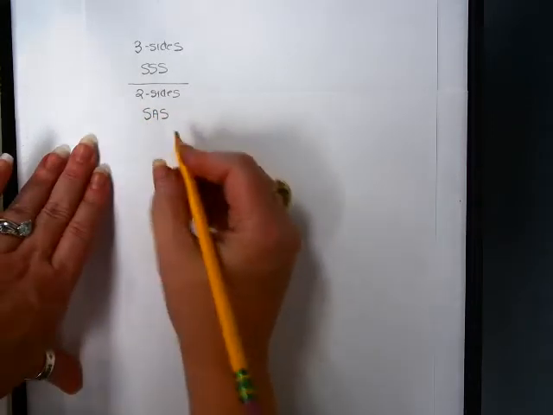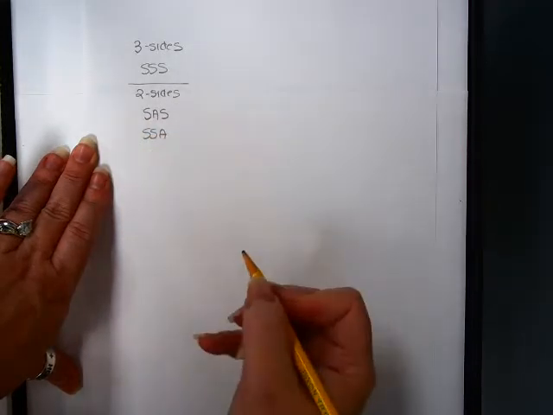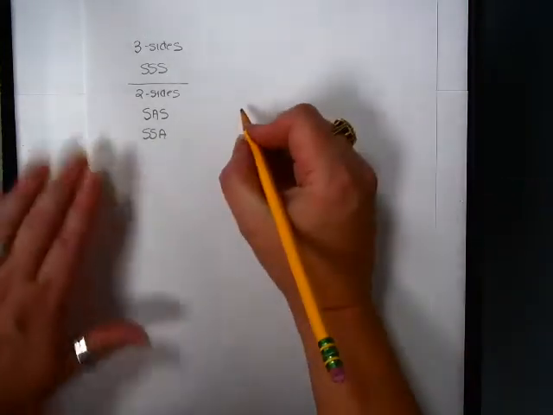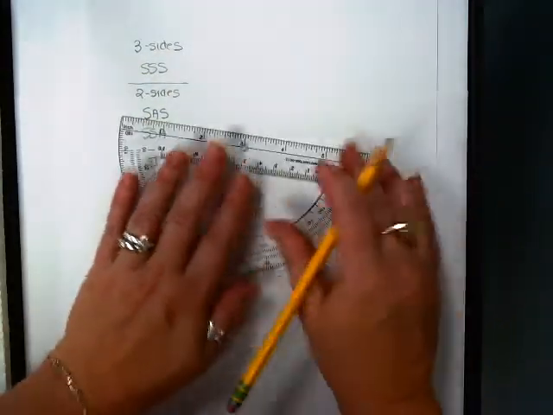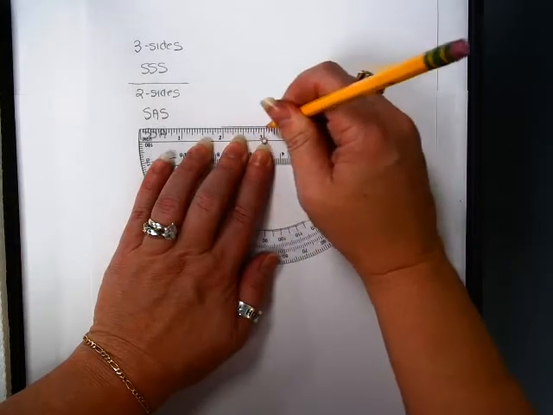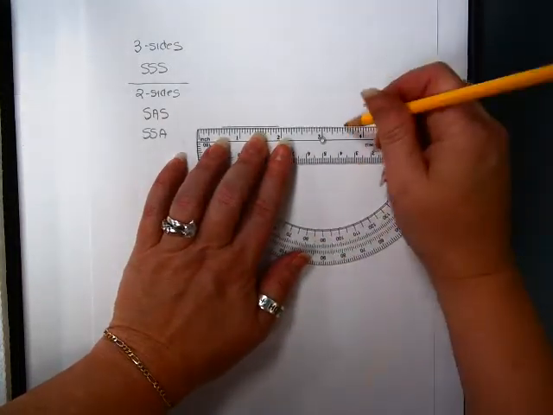And you may be asking yourself, well, why didn't she say side, side, angle? Why doesn't that work? Because that has 2 sides and an angle. Well, here, I'm going to show you why that doesn't work. I'm going to construct an angle, and to do that, I'm going to use my protractor with my straight edge. So I'm going to draw a segment here and draw a segment here.